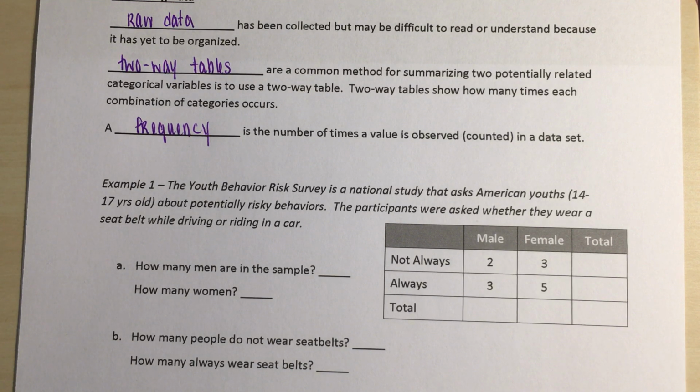So to put this table in context, something that we've talked a lot about, we're going to read the example up here. The Youth Behavior Risk Survey is a national study that asks American youths aged 14 to 17 years old about potentially risky behaviors. The participants were asked whether they wear a seatbelt while driving or riding in a car. So what this two-way table is showing us is the seatbelt use in male and female youths aged 14 to 17 years old.